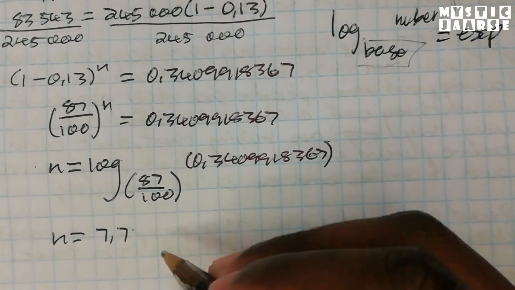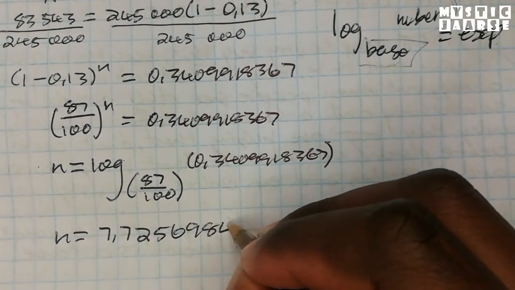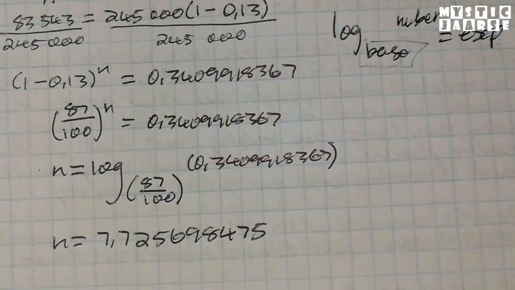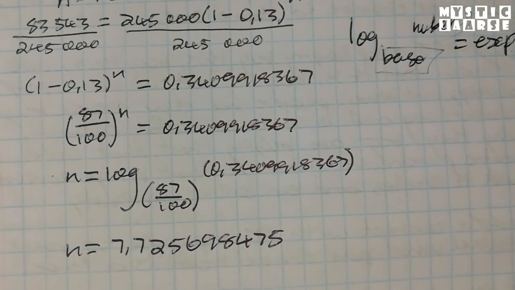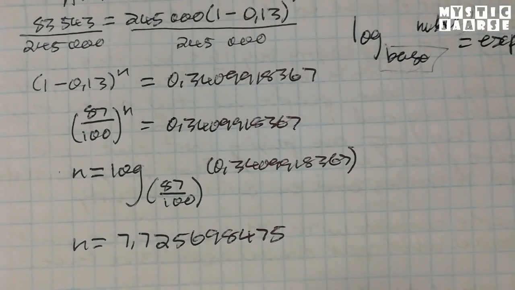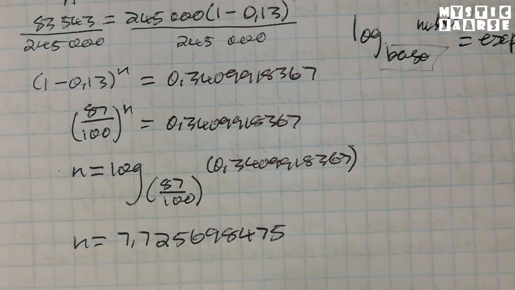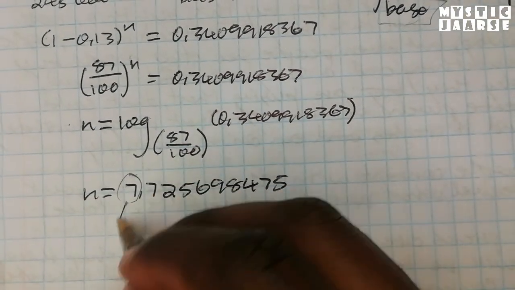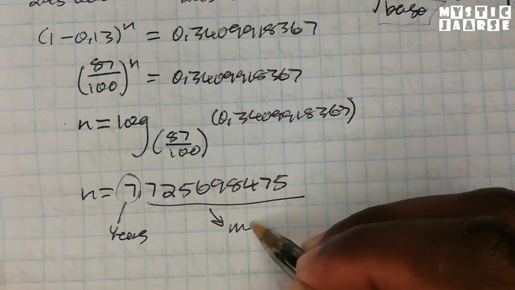n is equal to 7.725698475. Now this value doesn't specify how many years it will take for the car to depreciate, and it also doesn't specify how many months. So this 7 tells us the number of years, and this decimal represents the number of months.